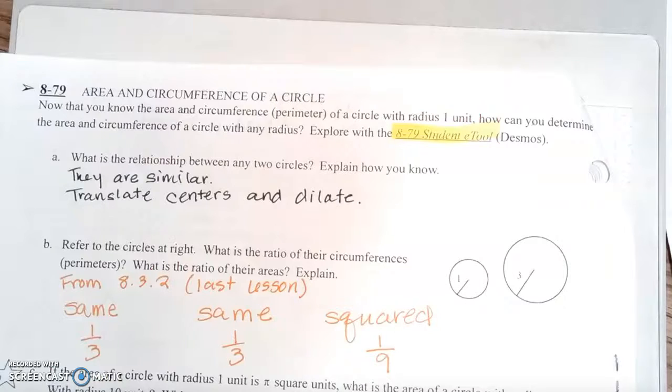At the top of page 18 is titled Area and Circumference of a Circle. Now that you know the area and circumference, or what we call the perimeter, of a circle with a radius of 1 unit, how can you determine the area and circumference of a circle with a radius r? When we're done, you guys can go on the e-tool. It's pretty cool. It grows and shrinks a circle for you. Part A says, what is the relationship between any two circles? Explain how you know. Okay?